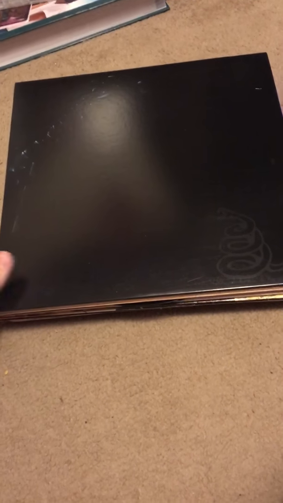A bad example of that is this Metallica album, which really just looks like a black album unless you really look into it, so it doesn't really catch the audience's eye.